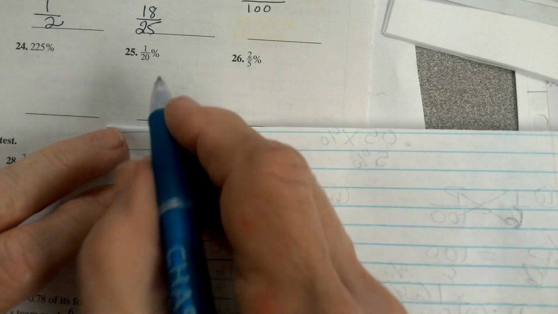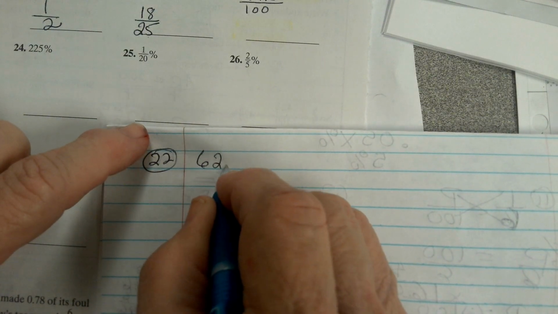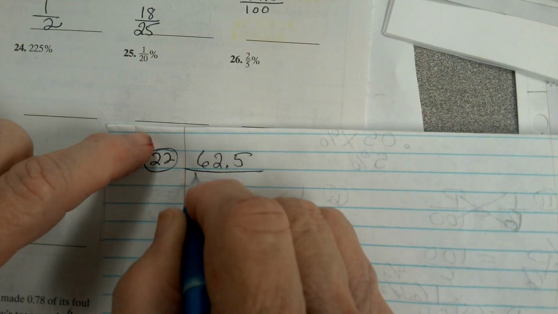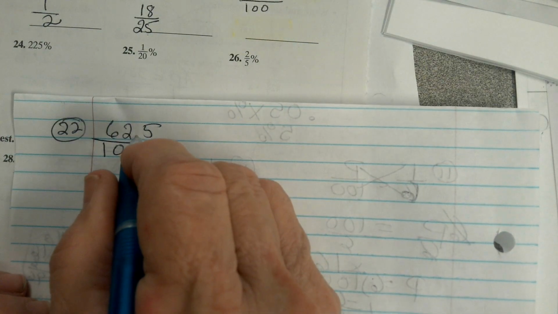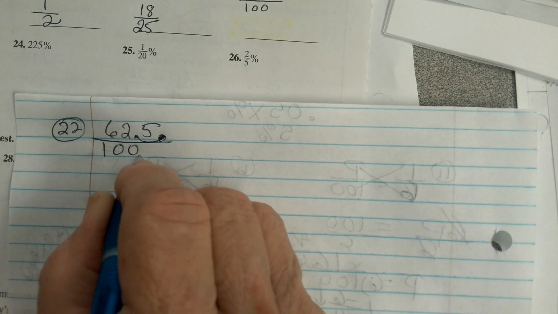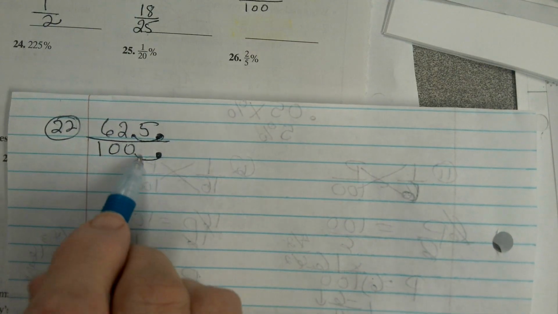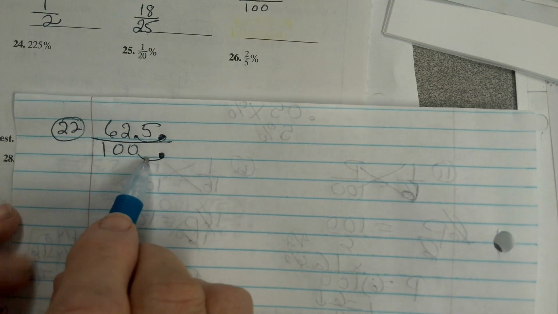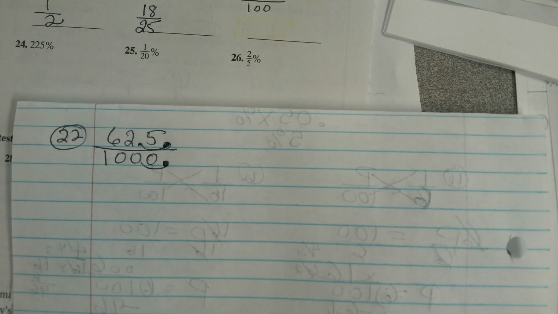So this is number 22. I don't want it as a decimal. So I'm going to move this decimal 1 to the right. If I do that, I have to put a decimal on the bottom and move it over to the right. Who knows what I'm going to put right here? A 0. So now this is 625 over 1,000.